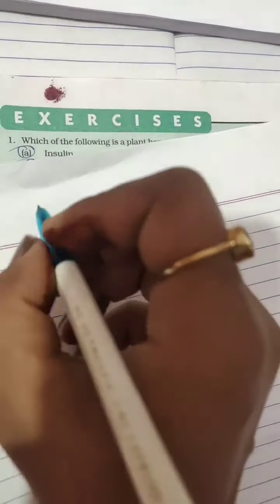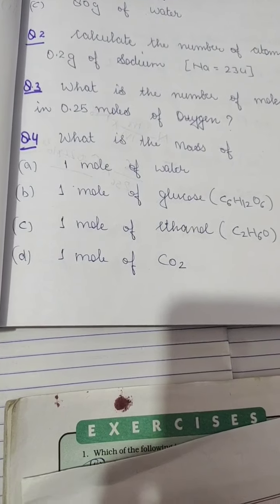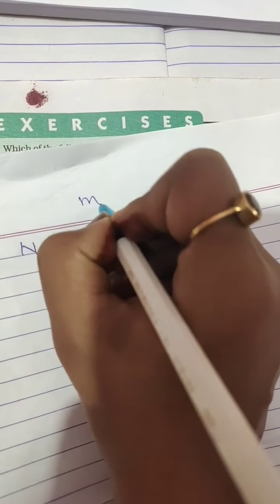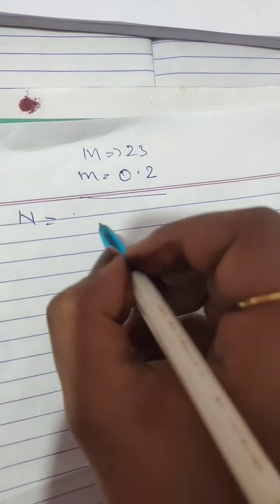So according to this formula, in the question the given mass is 0.2, and the molar mass of sodium is 23. So it's very easy.